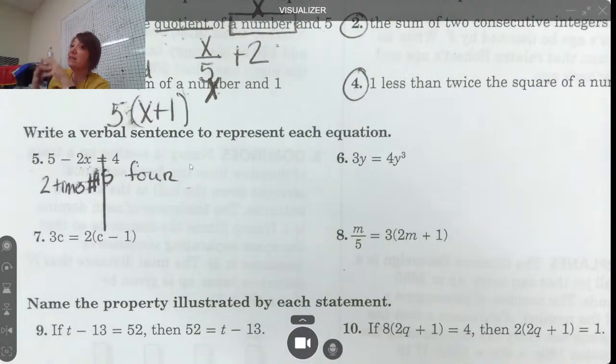The difference in 5 and 2 times a number, right? We could say the difference in 5 and 2 times a number. We could get even more simple. We could say 5 minus 2 times a number, right? And that would work. 5 minus 2 times a number. Y'all see all the different variations you can have? You just have to always start with your x and work out, right? Start with your unknown variable and work out from that. And that makes it a lot easier.